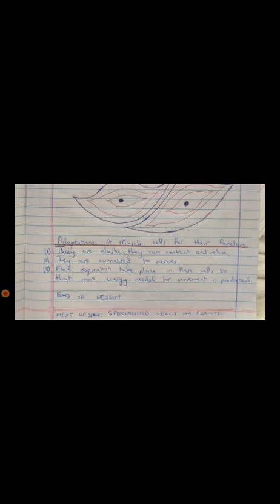In our next lesson, we are going to be looking at specialized cells in plants, where we'll be looking at the palisade cell and root hair cell.